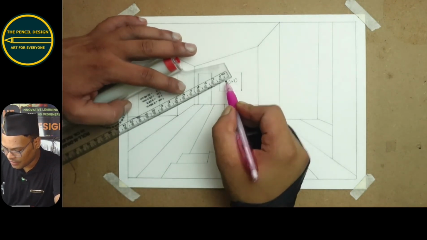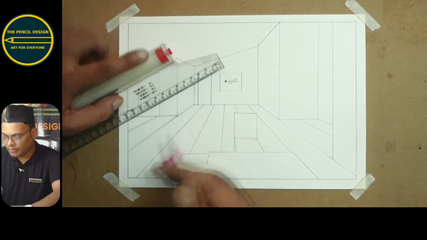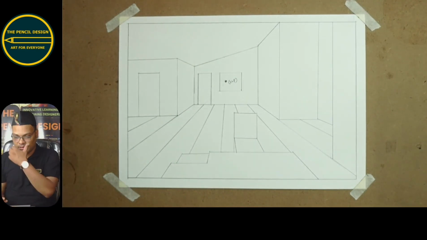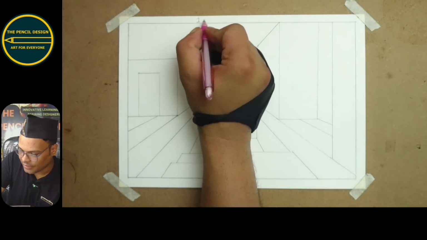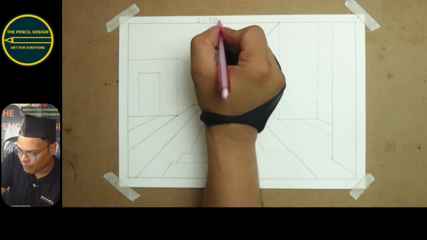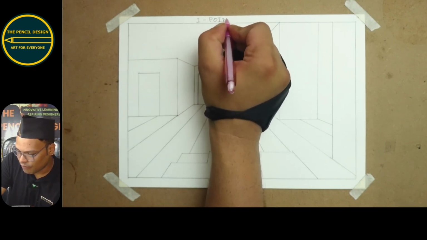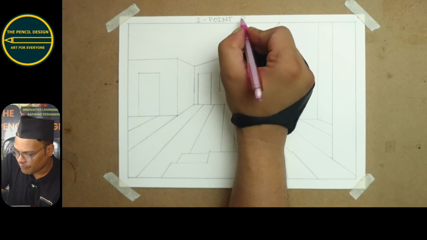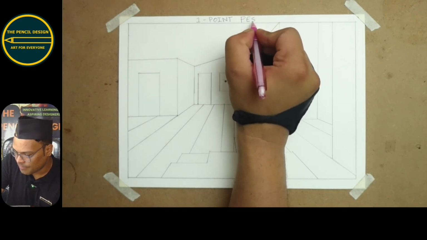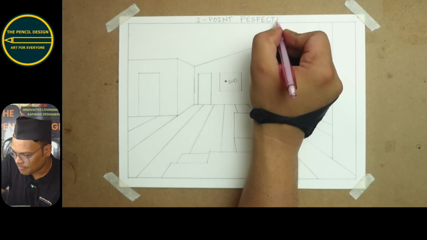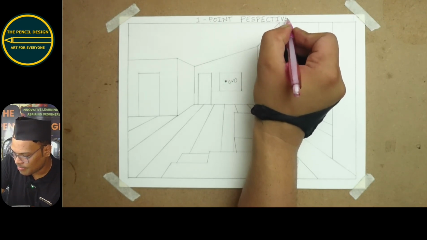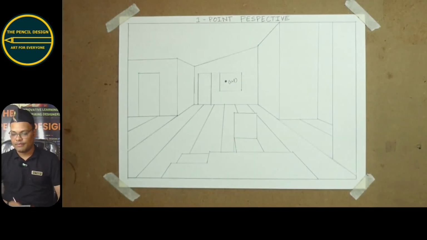That is the vanishing point. And this drawing we are doing in one point perspective. One point perspective, right?